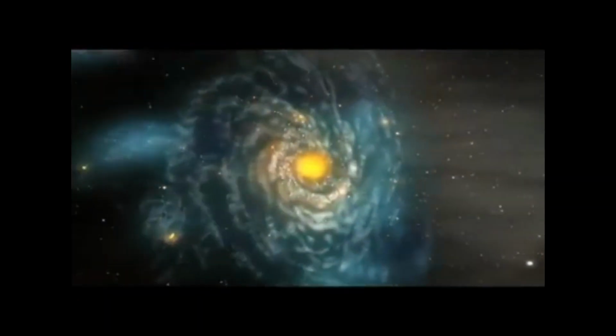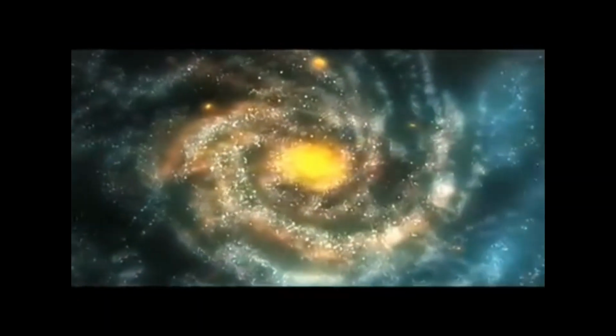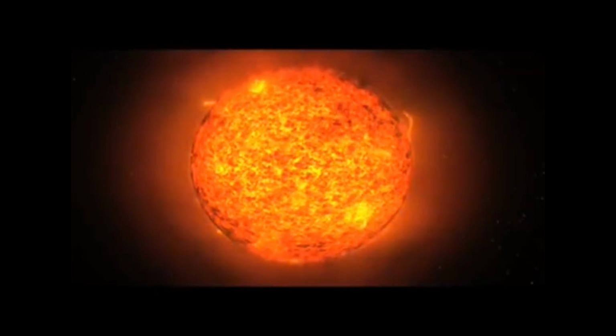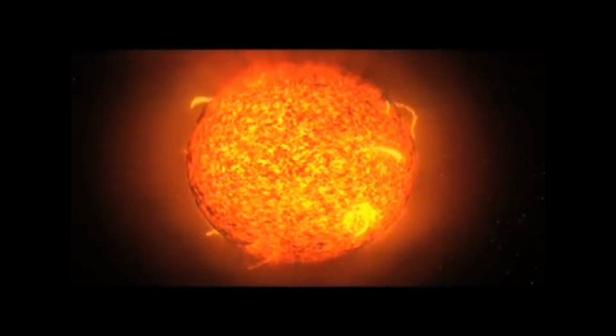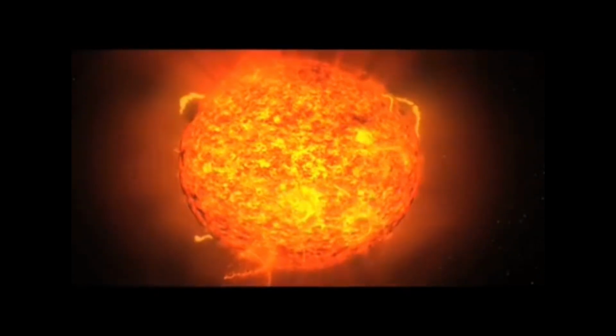The sun is about 109 times the size of the Earth. The weight of the sun is about 330,000 times that of Earth. The sun is composed of 75% hydrogen, and most of the remaining 25% is helium.